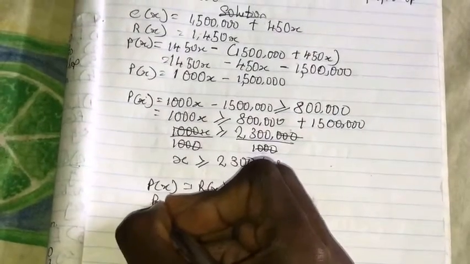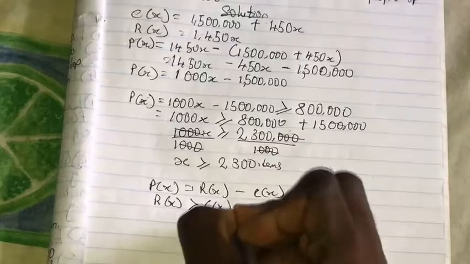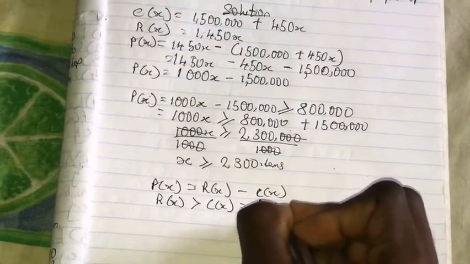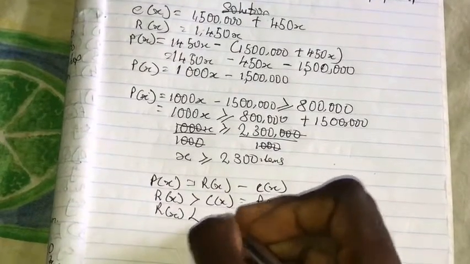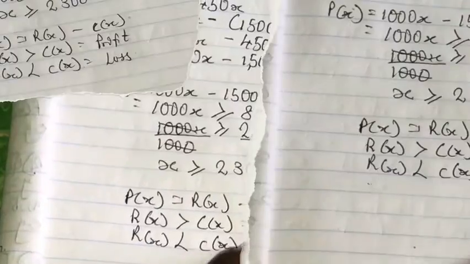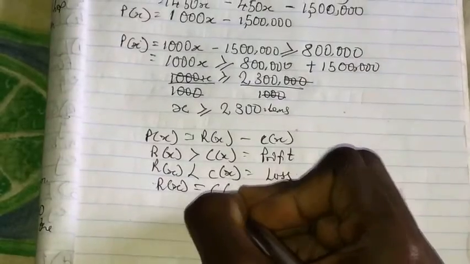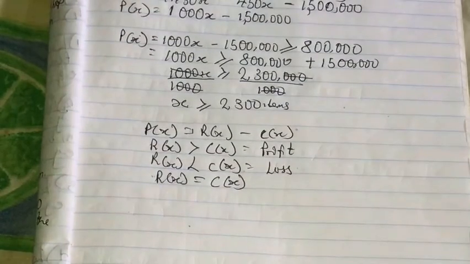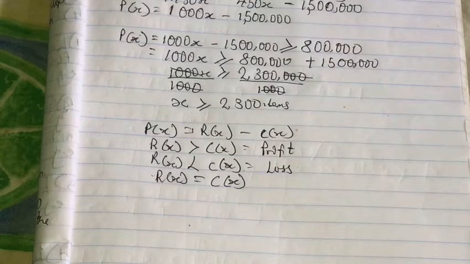So if revenue is greater than our cost, then we have a profit. That is a positive balance. But if our revenue is equal to our cost, that means there's no profit and no loss. Therefore, this is what we call the break-even case. So there's a graph for each and every one of these, but like I said, we won't be going into graphs today, maybe some other time.